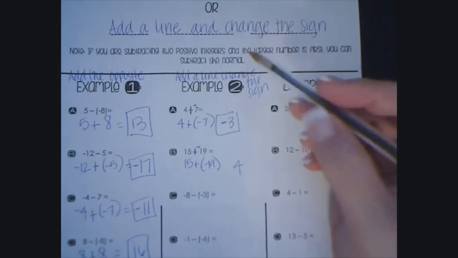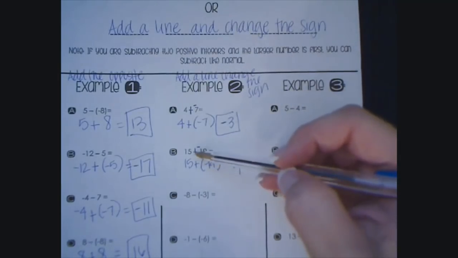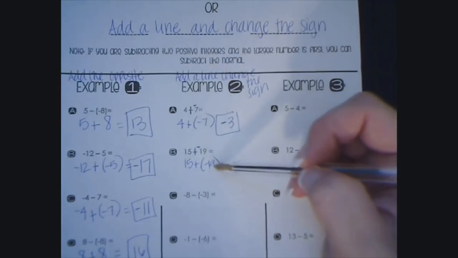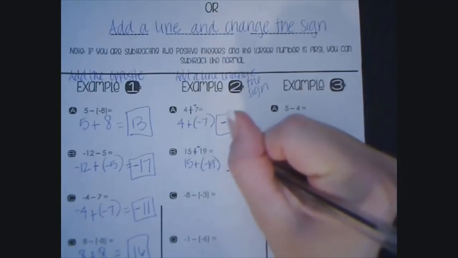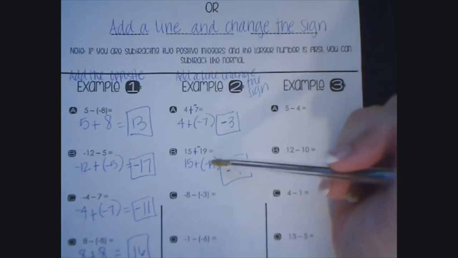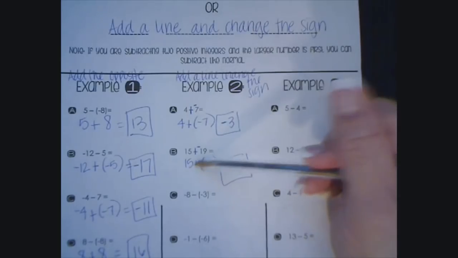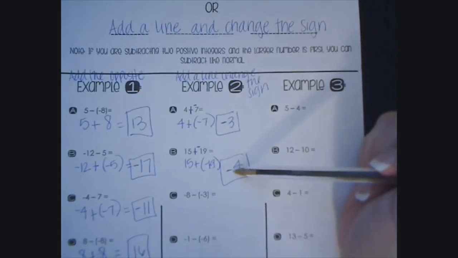Well, which one has the most? Well, there's more negative 19s than there are positive 15s. There's 19 negatives and there's only 15 positives. So this one has the most. So negative 4. Or you can go with which one has the greatest absolute value. That's only 15 spaces away from 0, and that's 19 spaces away from 0. So this one has the biggest absolute value. So that's why we keep the negative sign.